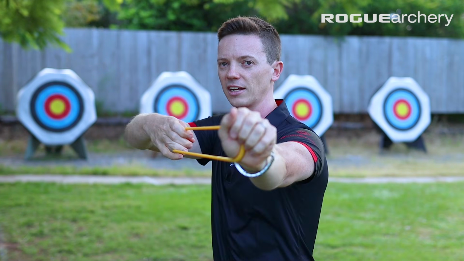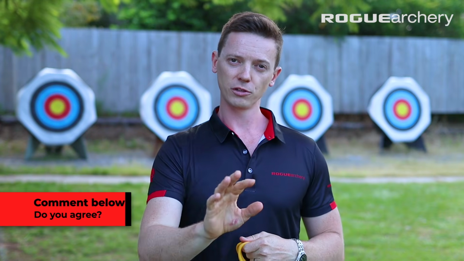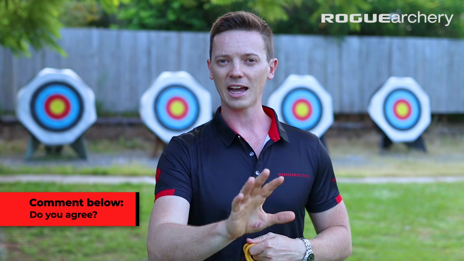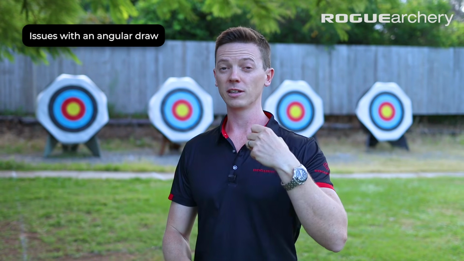Now, this is my interpretation of Kiesikli's teachings in terms of an angular draw, and to me, this makes sense. It's congruent that drawing the bow in an angular motion simultaneously optimizes the anatomical angular motion within our draw sequence. So let me know in the comments section below if you agree with this interpretation and the application of this technique. Now, with that being said, there are a couple of issues that I see with the angular draw.